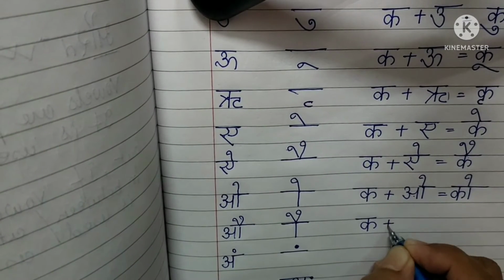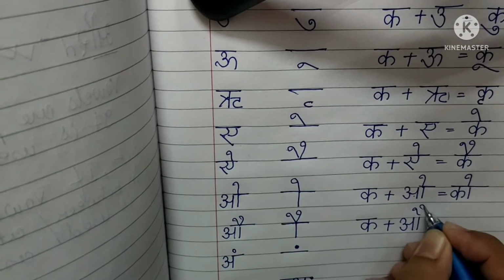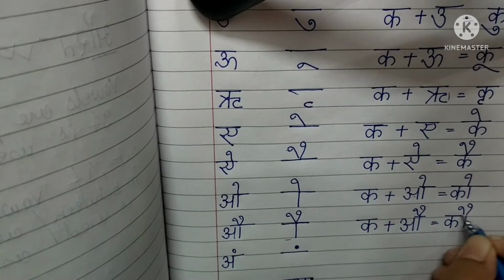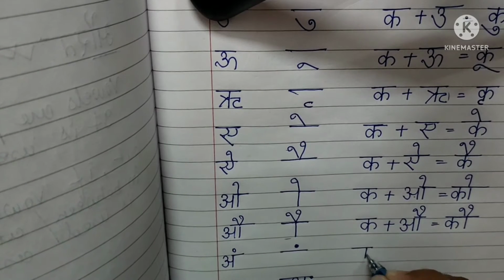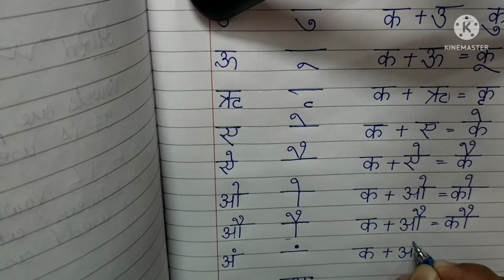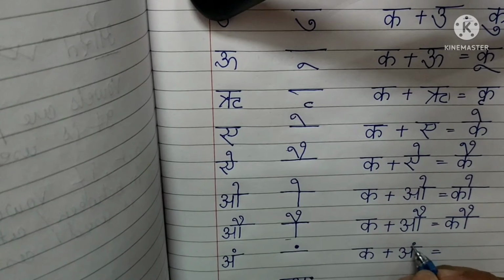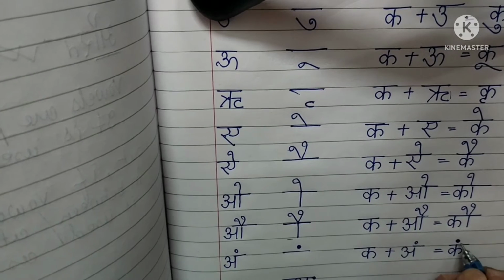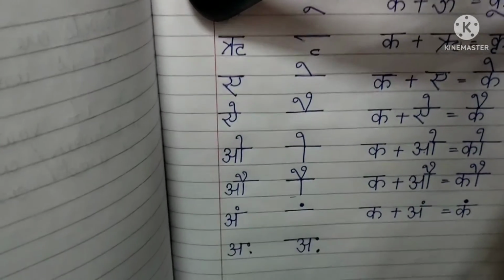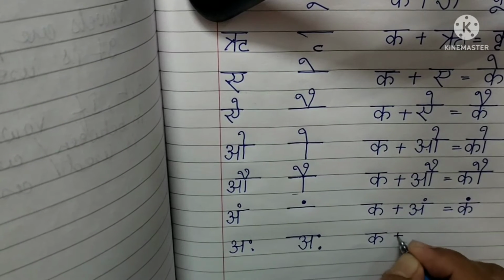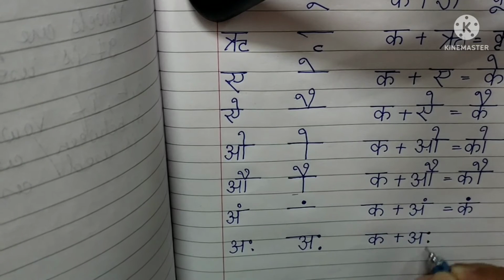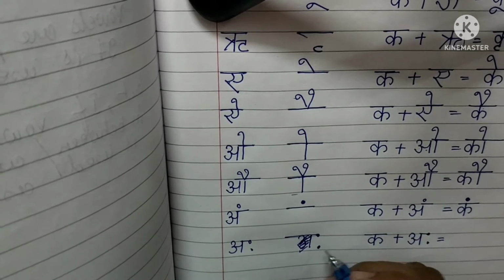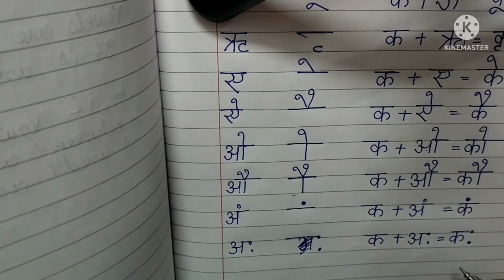Okay. Now ka plus au. The sign of au is this. So write ka and put this sign, the au sign. So it will be kau. Now ka plus ang. The ang sign is very easy, only a dot at the top. So write ka and put the dot. It is called kang. You should not write the full ang, only the sign of ang. Now ka plus aha. The sign of aha is only two dots after the letter. So ka plus aha is equal to kaha.